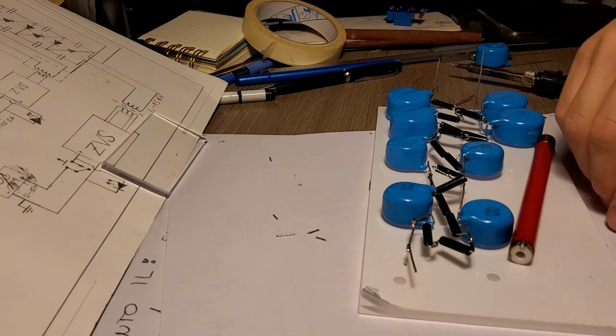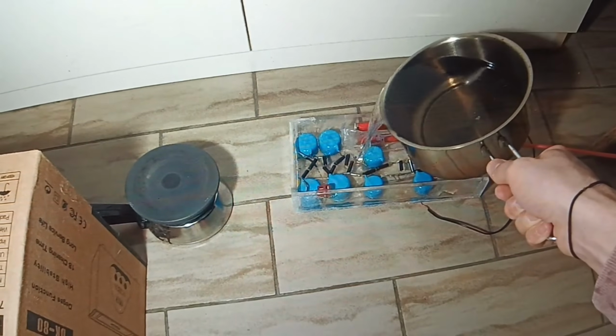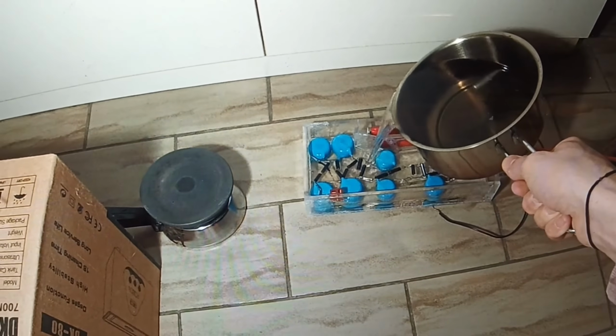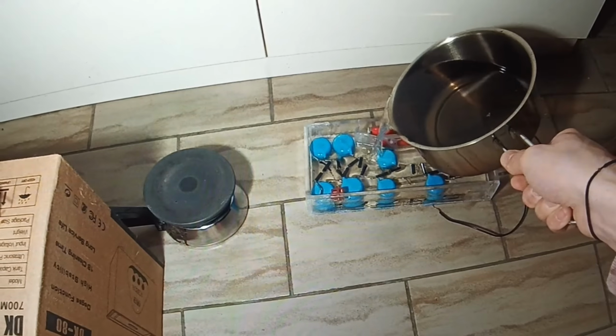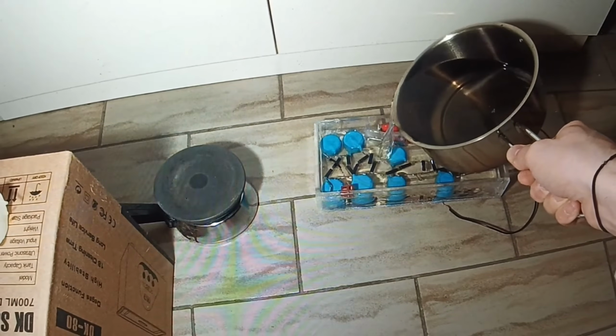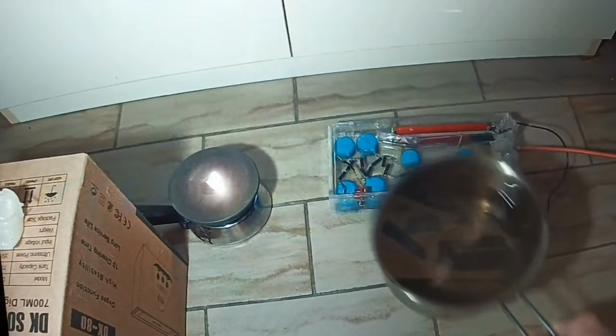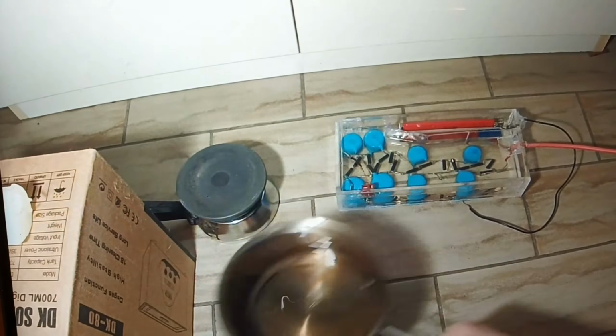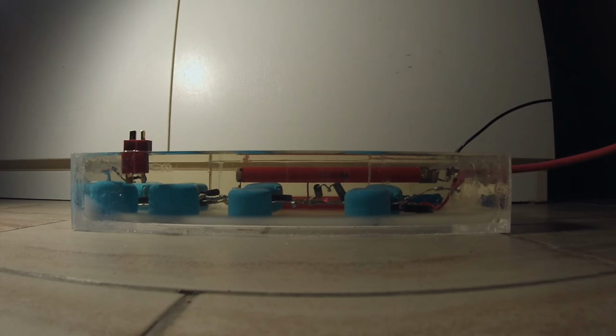As an insulation I decided to use candle wax instead of oil, so I poured it over the components inside a plexiglass box that I built, while trying to avoid setting myself on fire, and then I let it cool down until it became solid and could be transported.